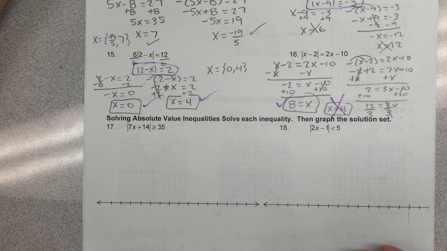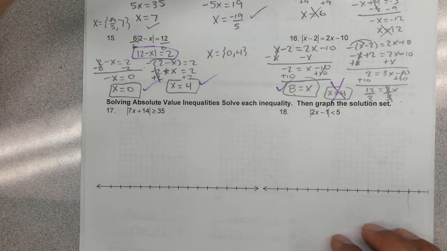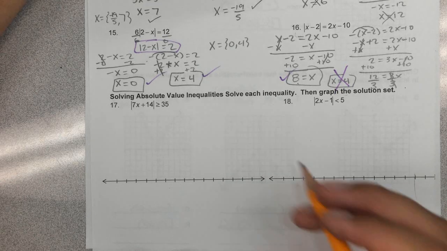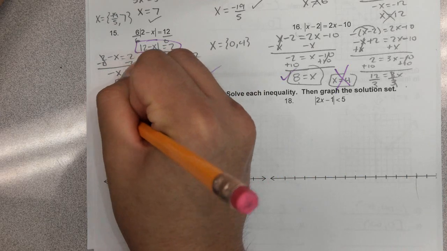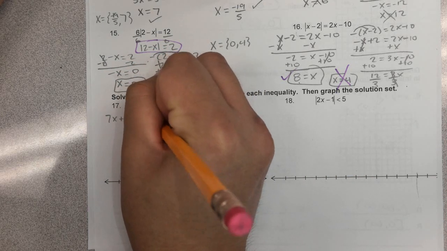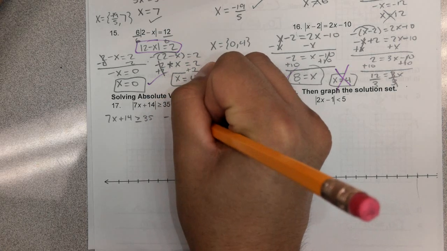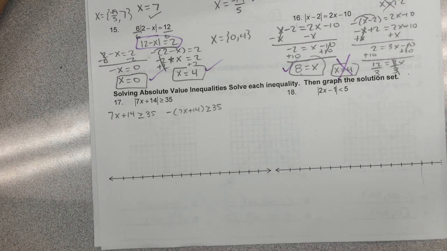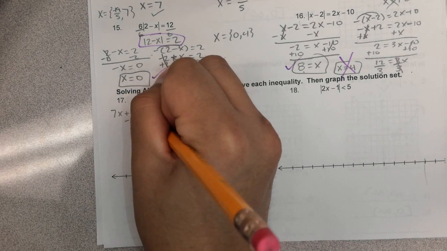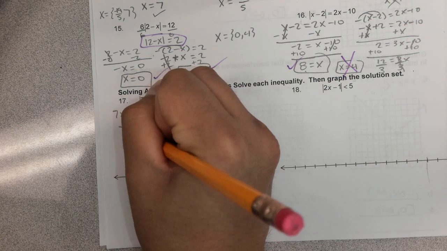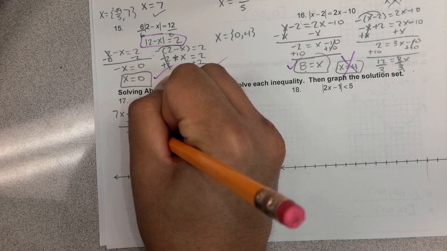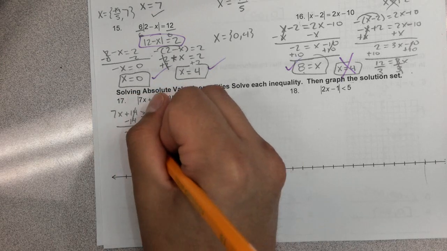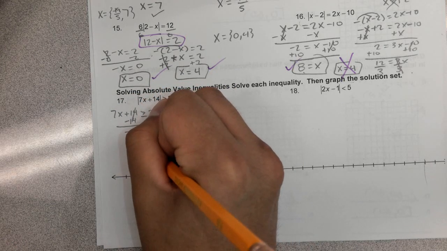Alright, so for number 17, now we're going to solve the inequality and then graph the solution set. It's the same process as the top four. We have to make our two scenarios. So let's solve. First one, subtract the 14. 35 minus 14 is 21, then divide by 7. X is greater than or equal to 3.